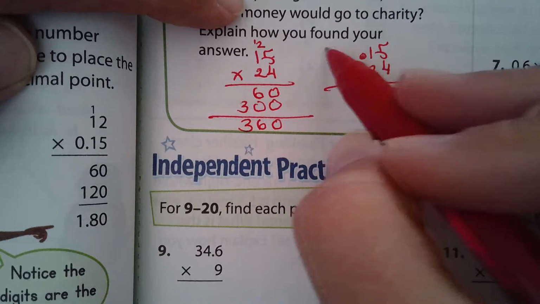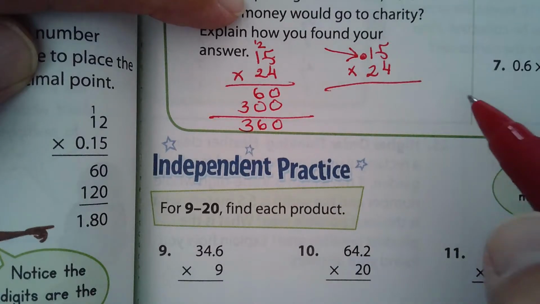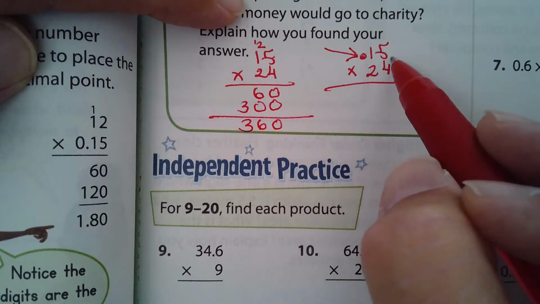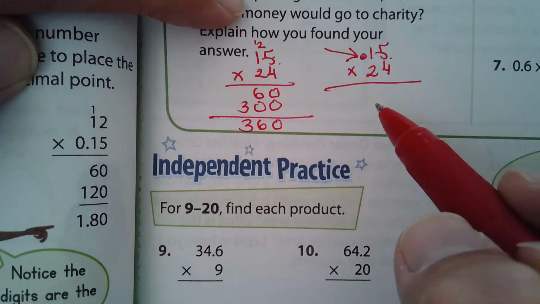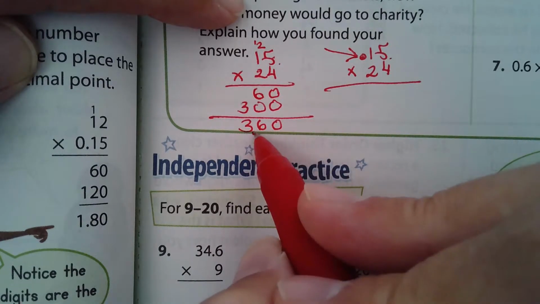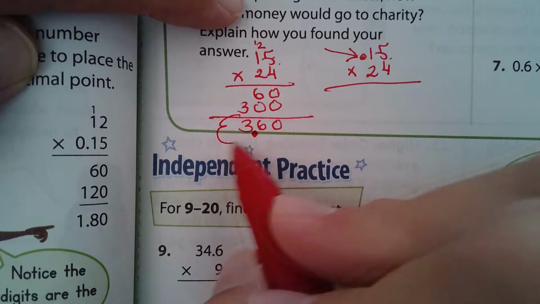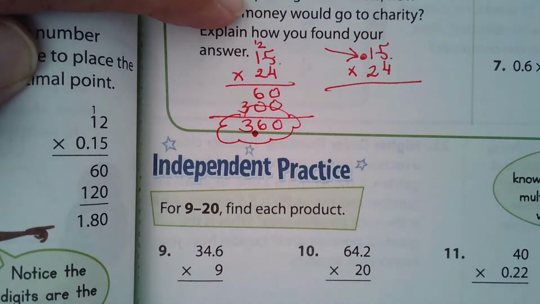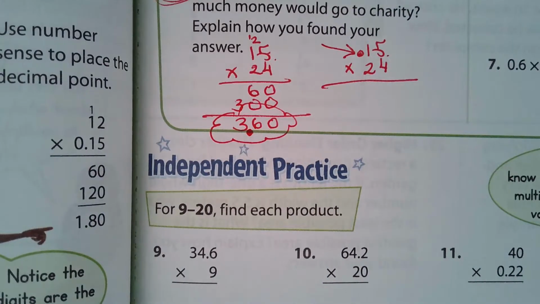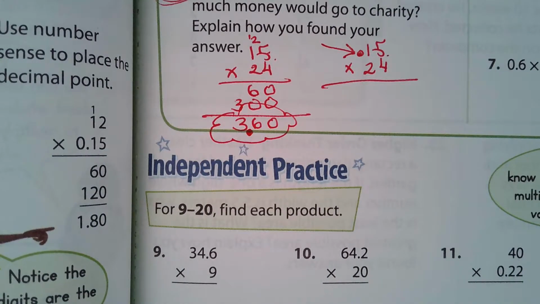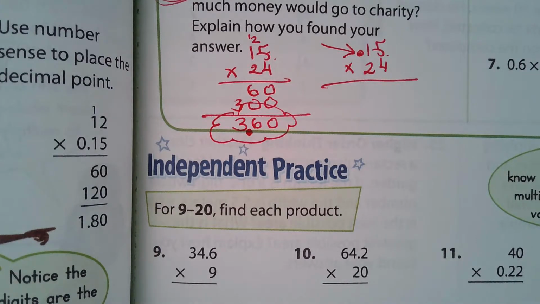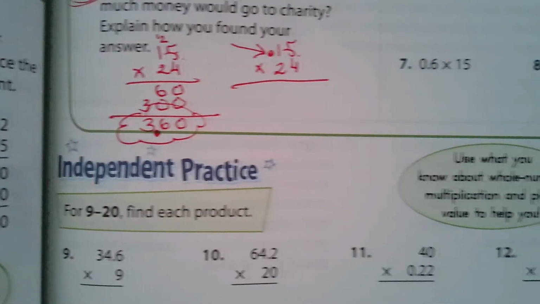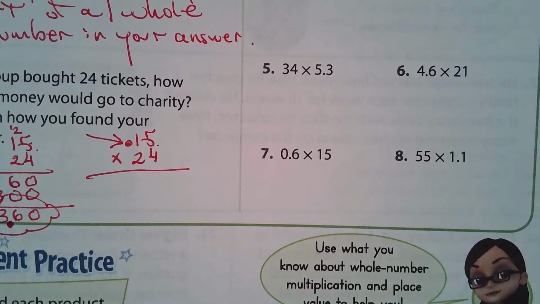No. We have to deal with this decimal. How many places did I have to move the decimal to make it a whole number? 2 places. So I put my decimal right there. So there's my answer, 3.6. Or if you put 3.60, that's the same. So the rest of these, I think you guys can do on your own.